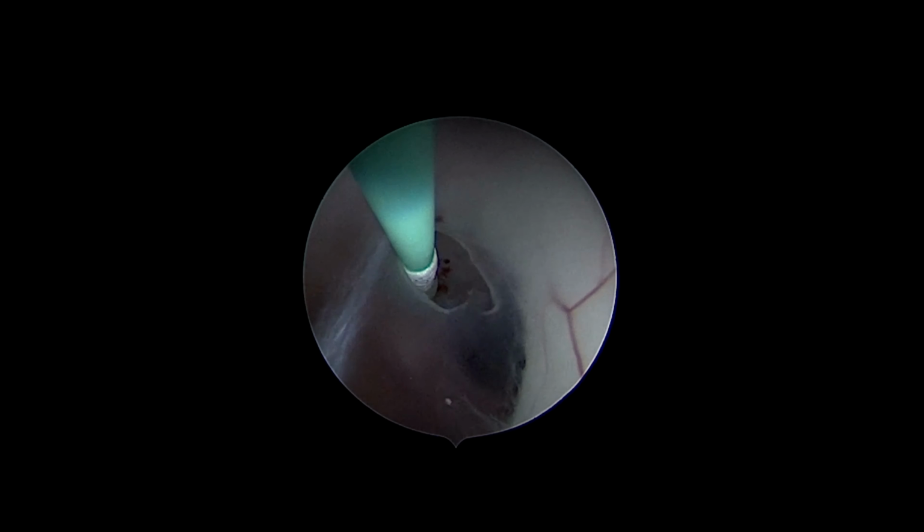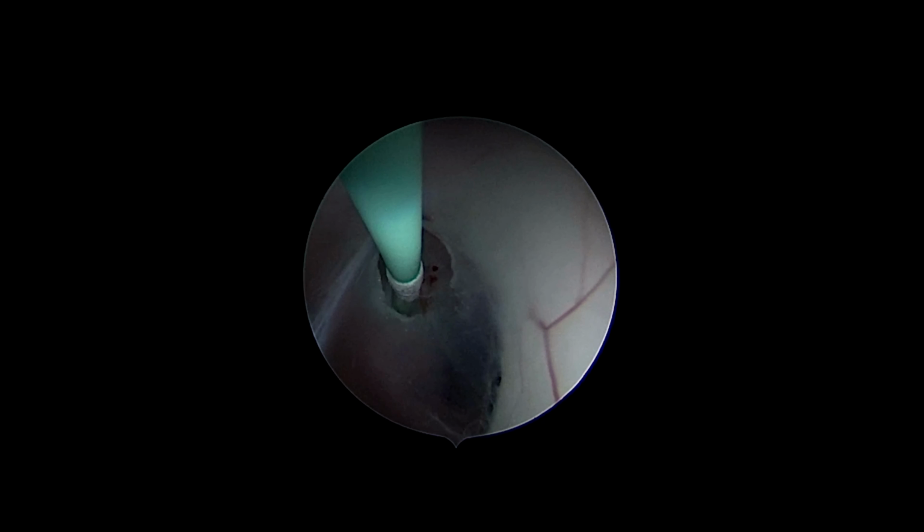One can see there are two layers on the floor. So we must penetrate both layers.